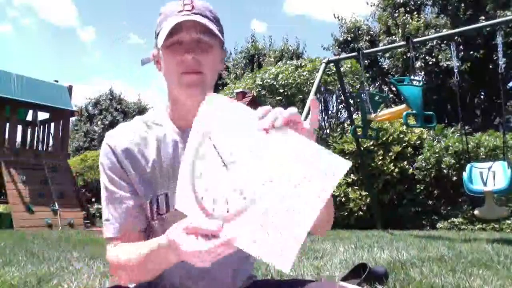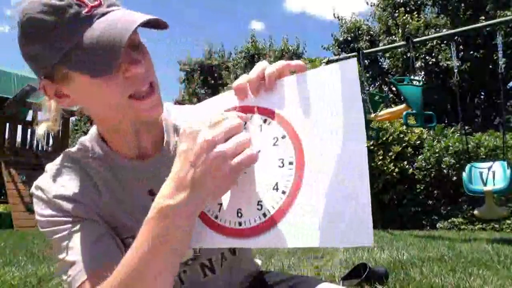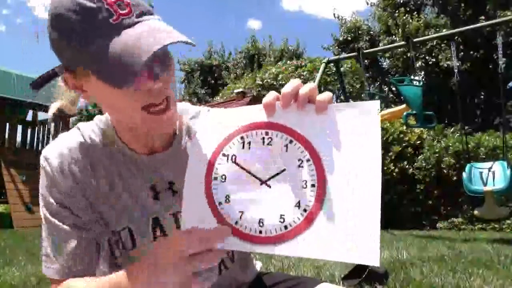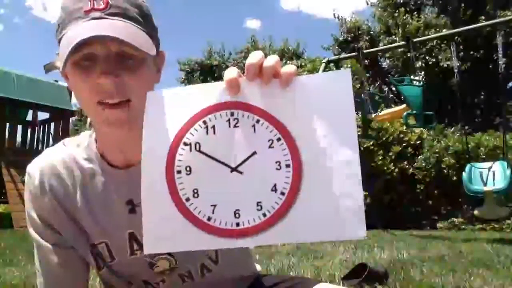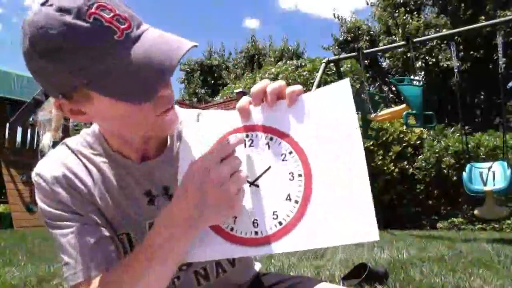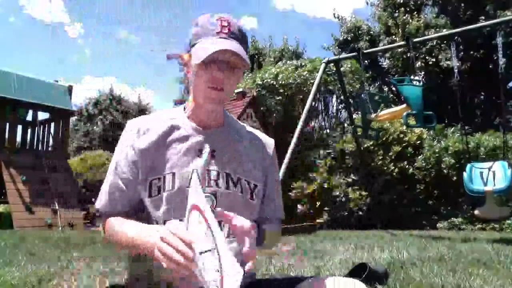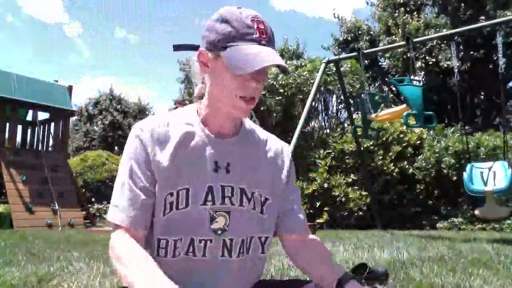Now when you look at a clock, let's get the picture of the clock that I had. When you look at a clock, you see that there are little lines and dashes, and in between those dashes represents five minutes. So going from here to here to here, that's 5 minutes. If you want, you can collect 12 big rocks.